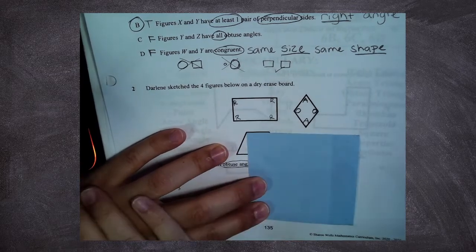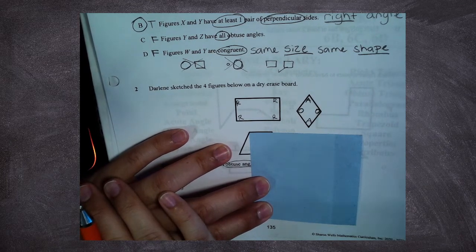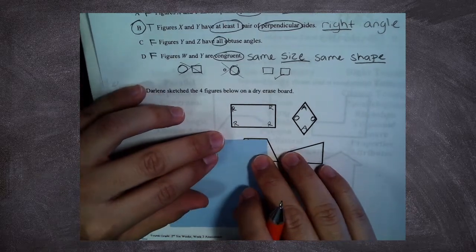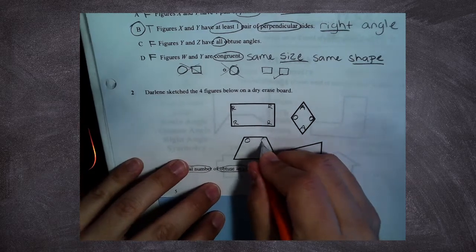Yeah, it's sticking out. Bradley, what kind of angle is it if it's sticking out? Obtuse. Obtuse. Okay. Got another one that sticks out. So Bradley told me those are called obtuse.